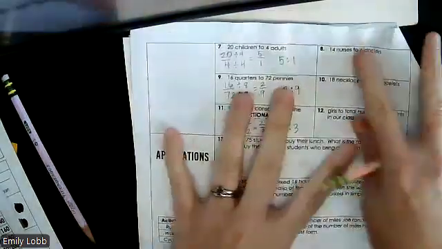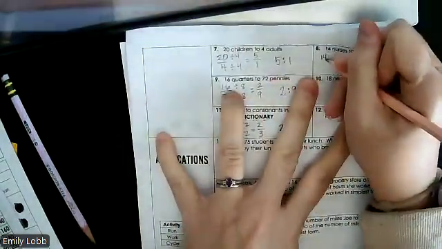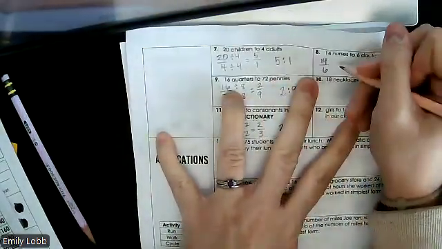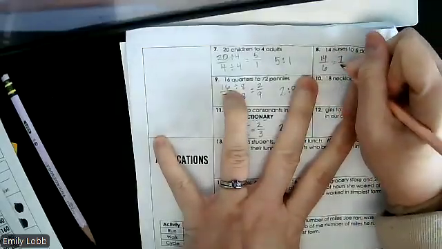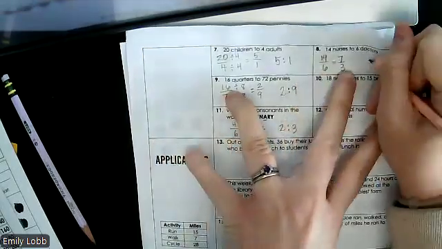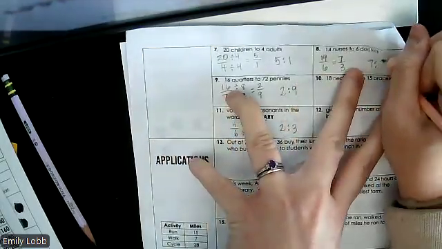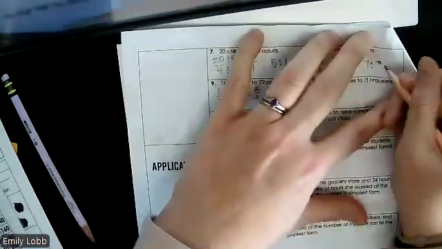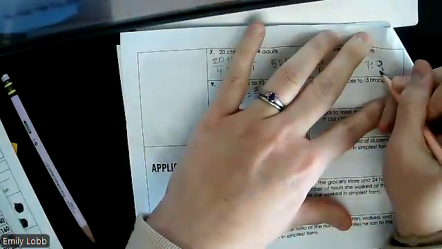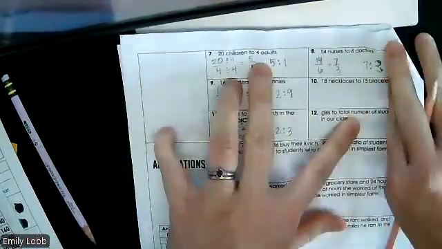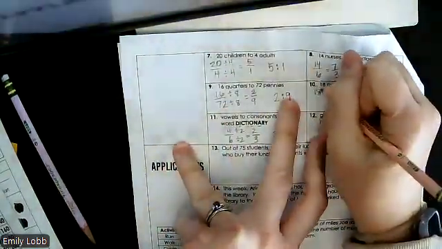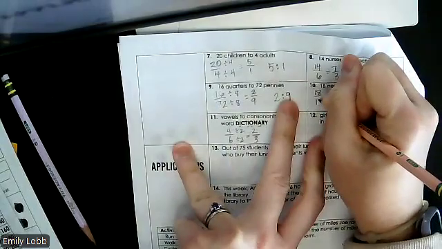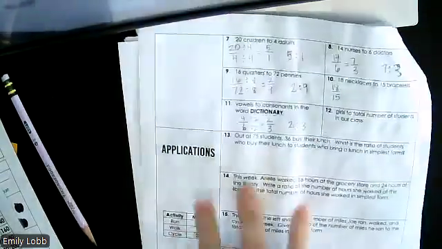Sixth graders. 14 over 6. What did you simplify it to? 7 over what? 3. So we would read this as 7 to 3. Oops, this is a 3, sorry. Then you start by writing this down. Turn your voices off.